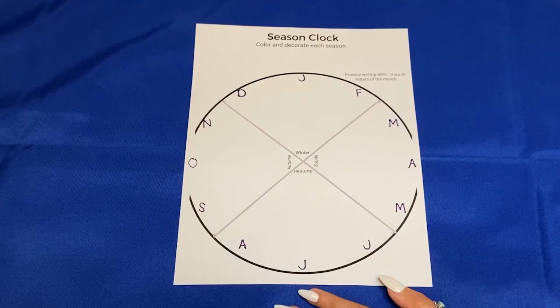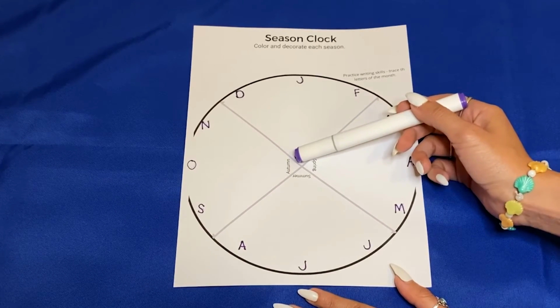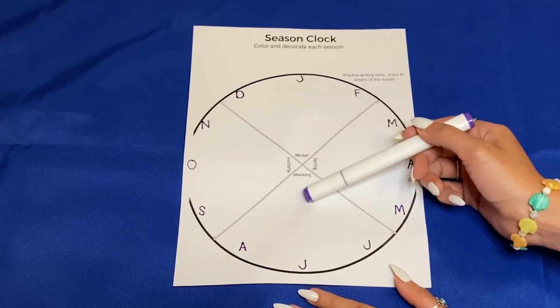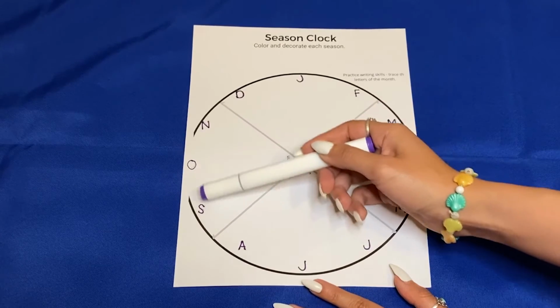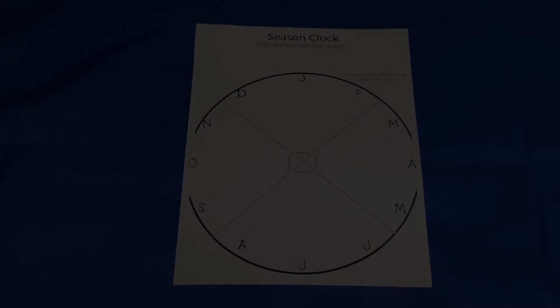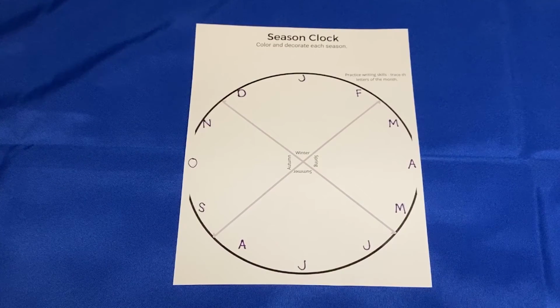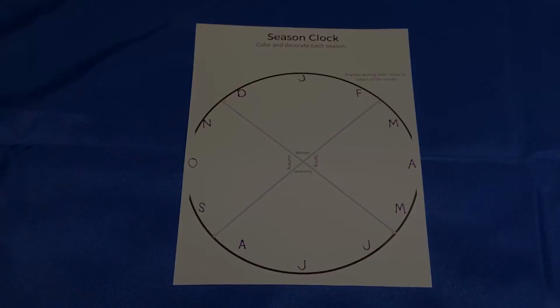And last but not least, autumn. Autumn comes before winter and after summer. It begins in September and ends in December. Now let's decorate each season on our clock with whatever reminds us of that season.